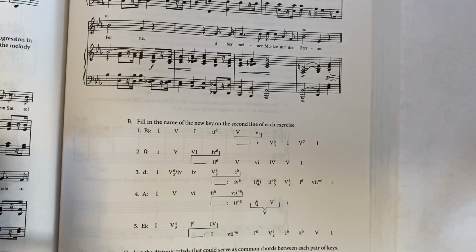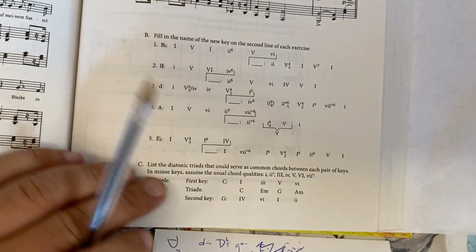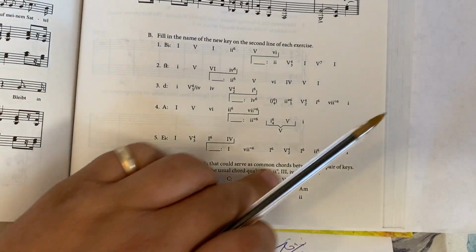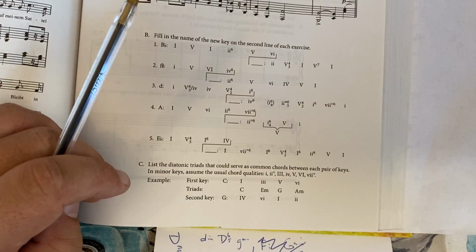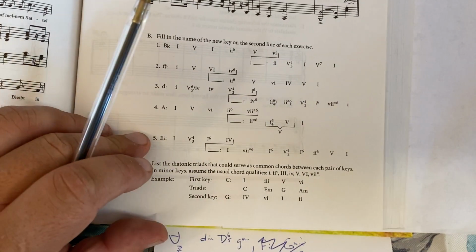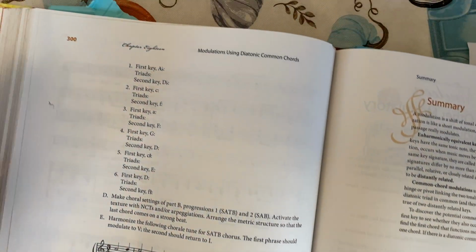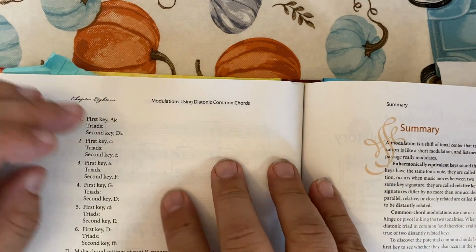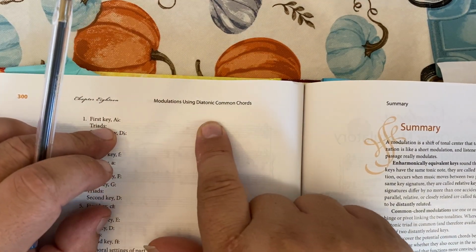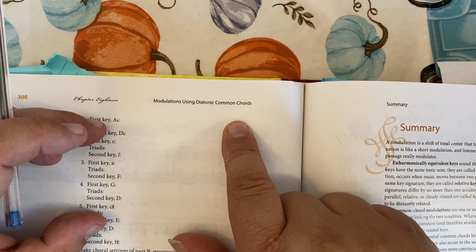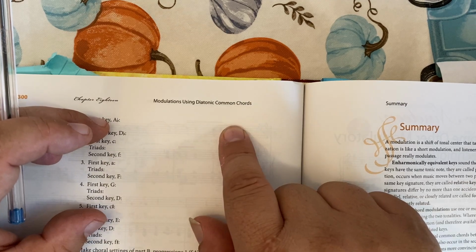And then here's this one at the bottom, which goes over the page: make the table and figure out which of these are common between them that could be pivot chord candidates. So here, they're actually asking you to write out, if I'm in the key of A flat, your 1, 2, 3, 4, 5, 6, 7 chords. Don't worry about sevenths on them, just the triads.